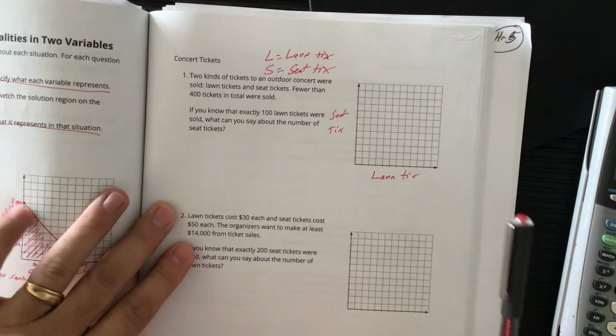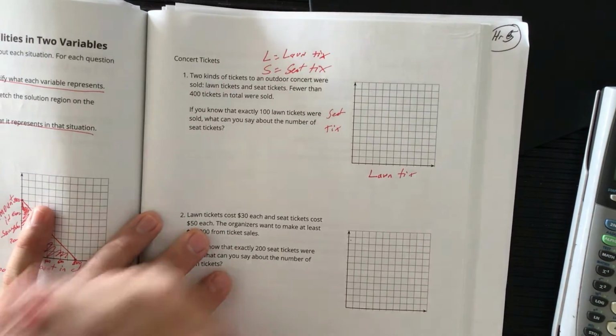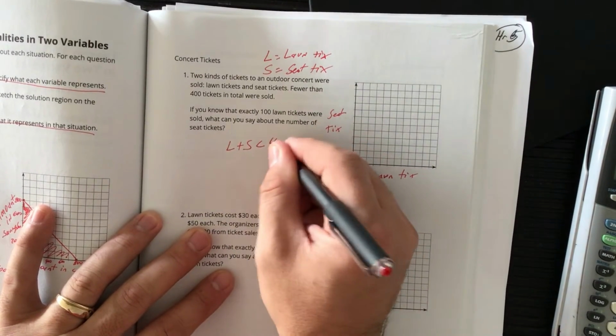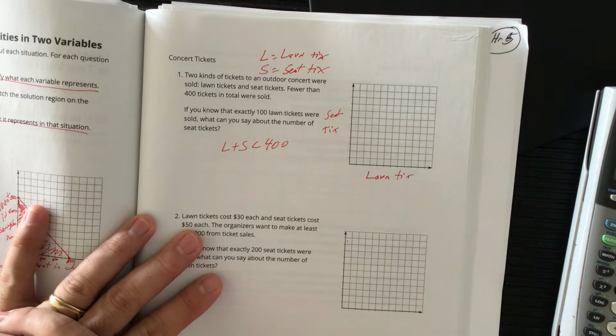Anybody confident in their inequality? Go ahead. L plus S less than 400. Fewer than 400 tickets were sold.